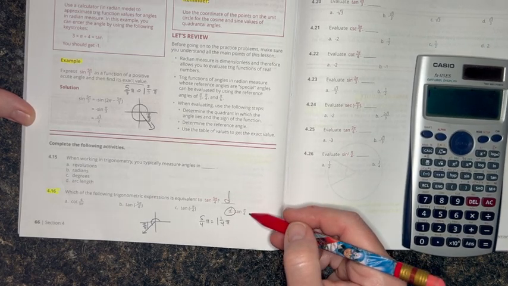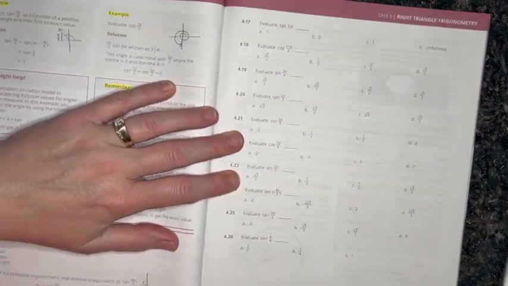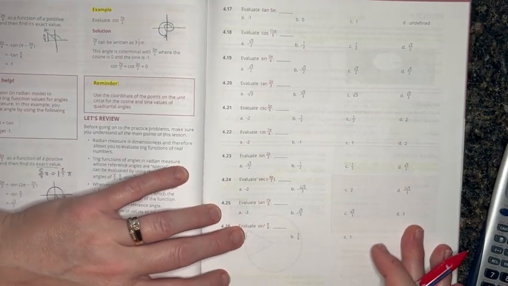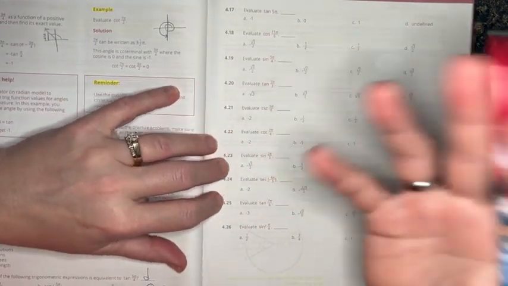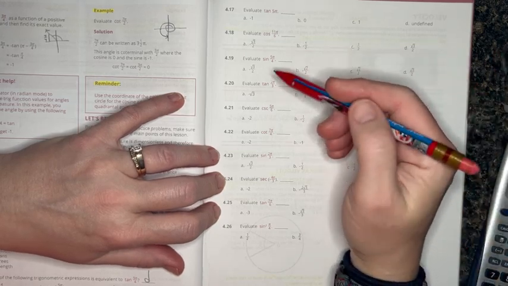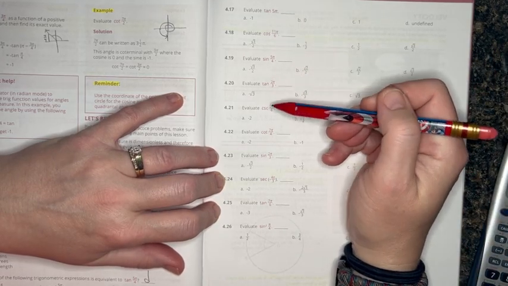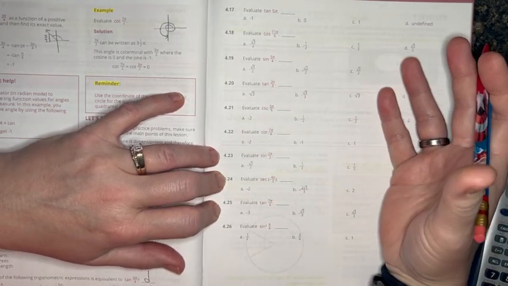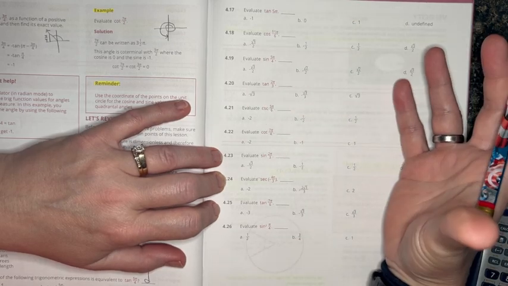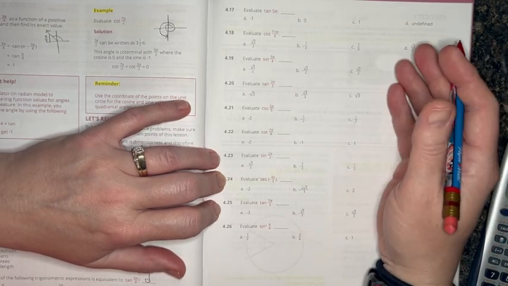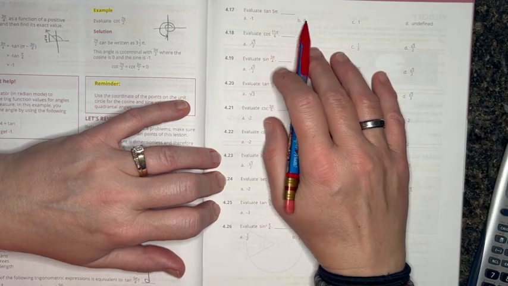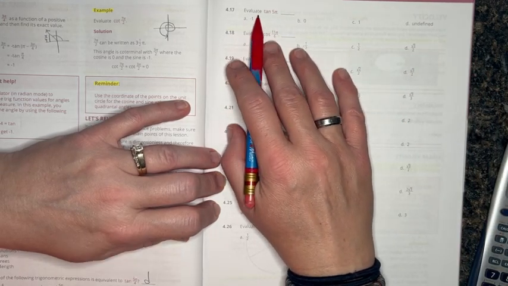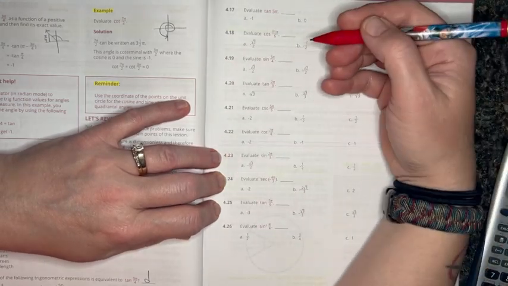Okay. Let's do another one up here at the top of page 67. These reference angles should be, I mean, obviously we're getting used to a new type of measurement, but in general, these should be pretty understandable because we've been doing reference angles for a while. But let's take a look at a few more together, and then you could finish the rest on your own. For number 17, evaluate the tangent of 5 pi.